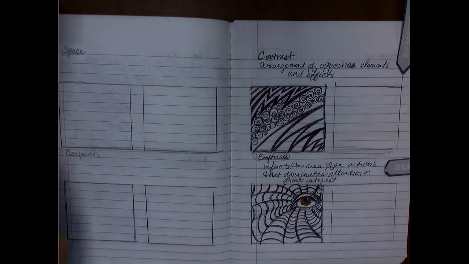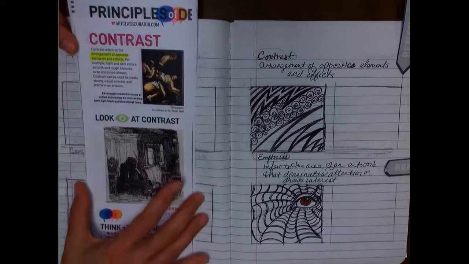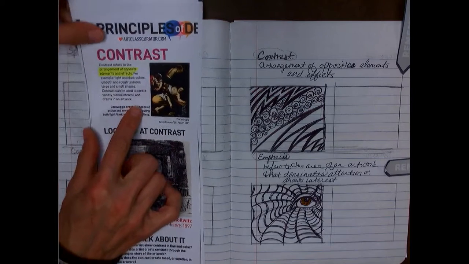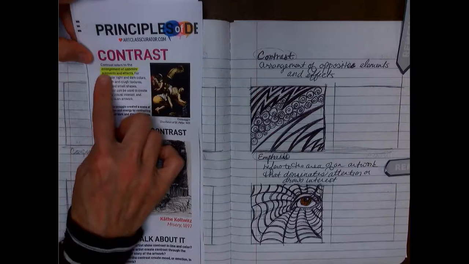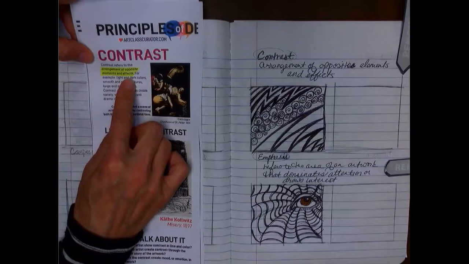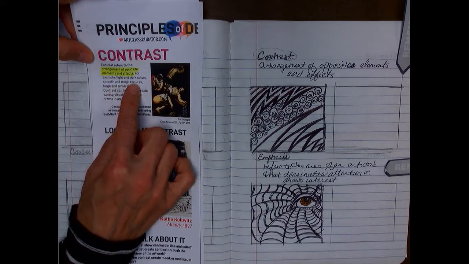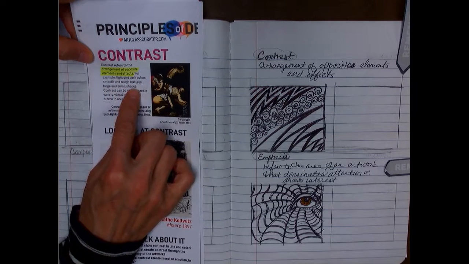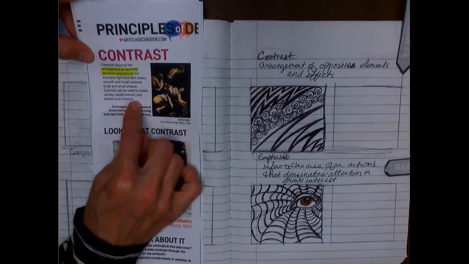So, of the ones that I have left, the principles of design, contrast is the first one. Contrast refers to the arrangement of opposite elements and effects. For example, light and dark colors, smooth and rough textures, large and small shapes. Contrast can be used to create a variety of visual interest and drama in art.